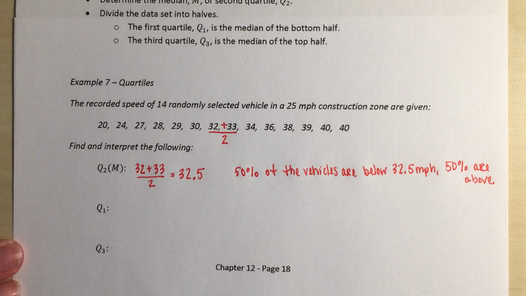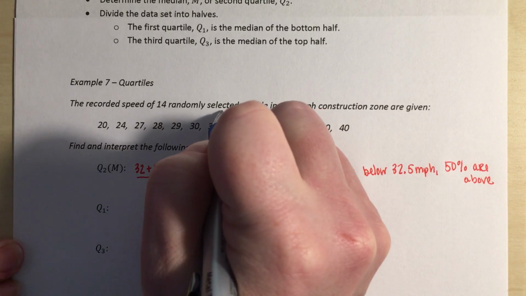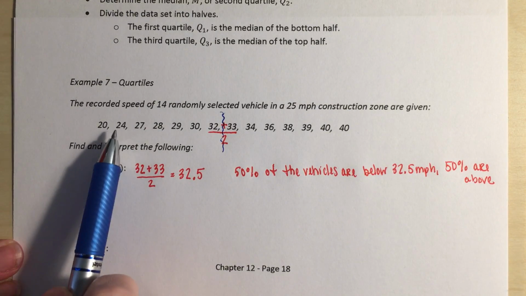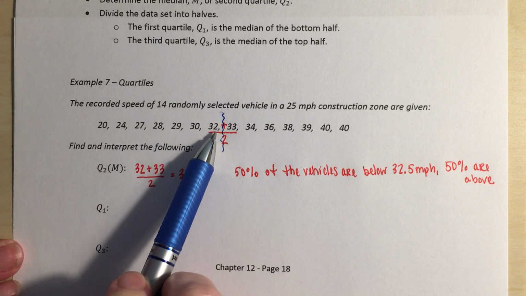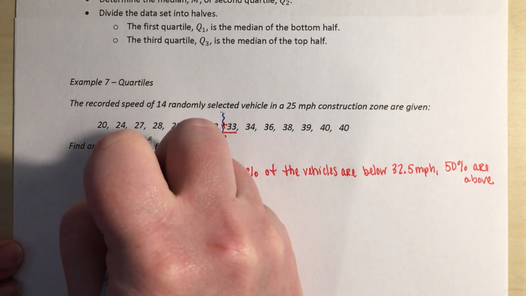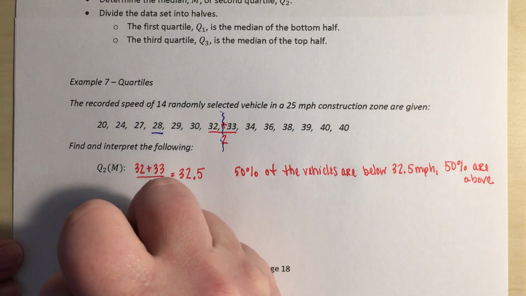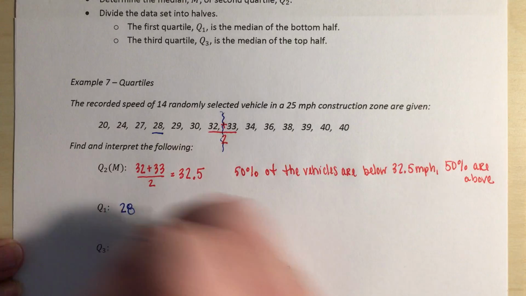Now we're going to take our data set and split it in half. I'm just going to draw a little line here, splitting this right in half. Q1 is our median of the bottom half. In the bottom half, we have 1, 2, 3, 4, 5, 6, 7 values. 7 is an odd number, so we simply need the middle value there. So Q1 is 28.